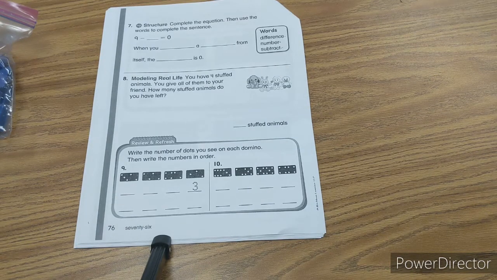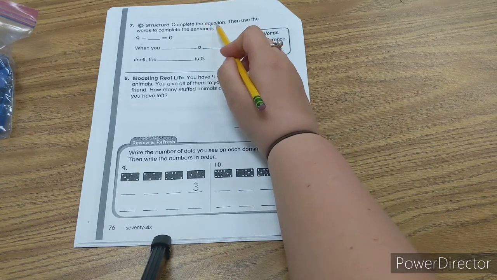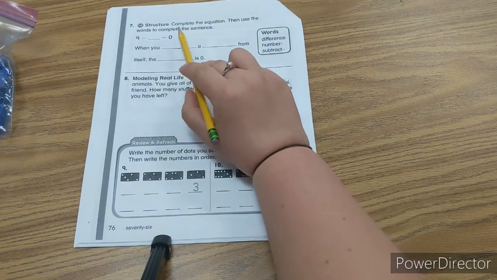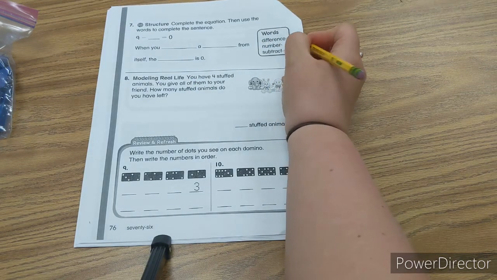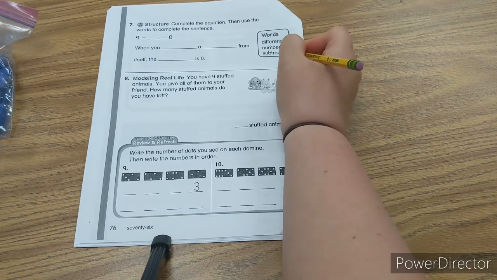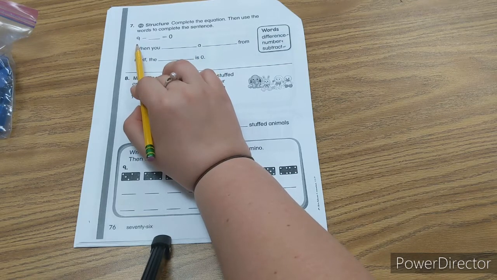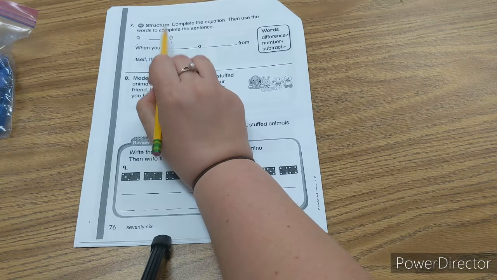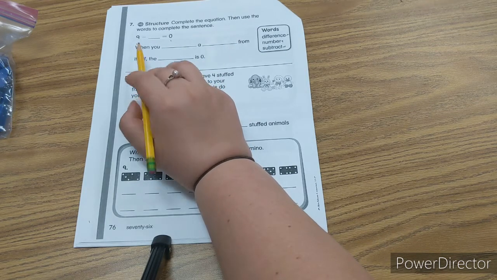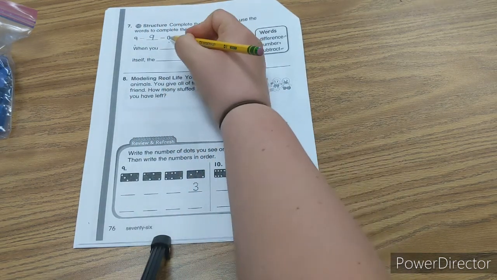All right, here's our last page for today, and our first question on it is complete the equation, then use the words to complete the sentence. Our word bank is right here. Our words are difference, number, and subtract. So let's go ahead and finish this. If we have 9 here and our difference is 0, that means we're subtracting the number from itself. So if we have 9, that means our number must be 9 in order to make this 0.